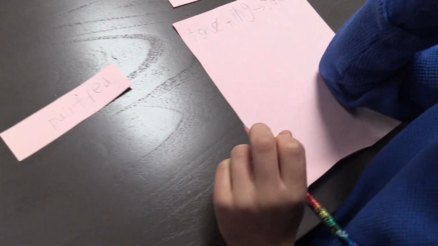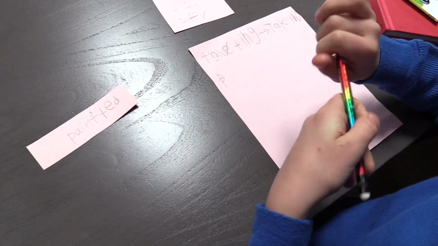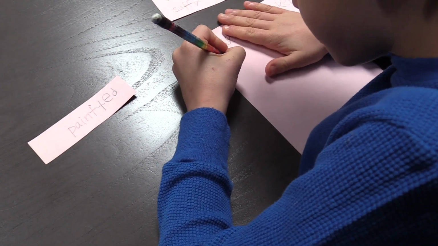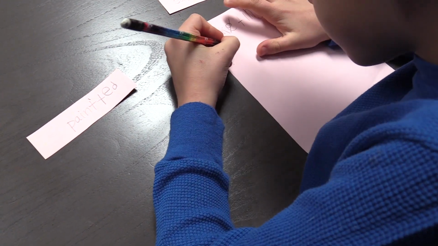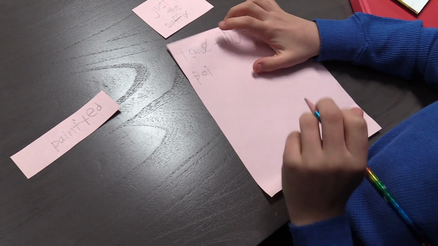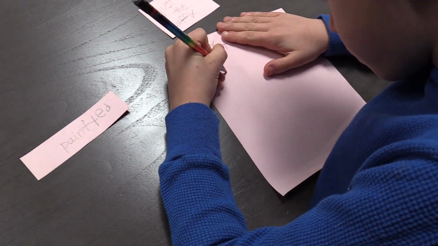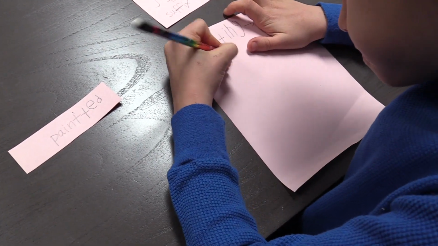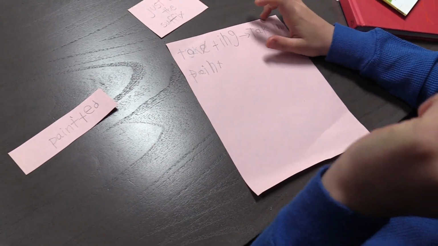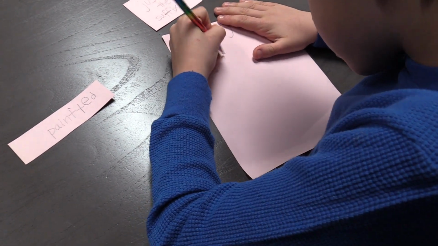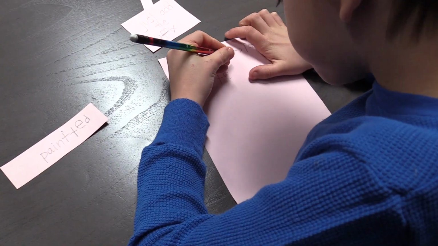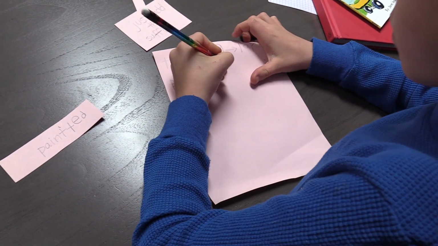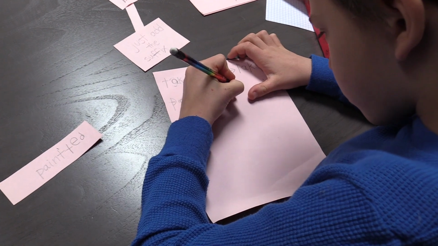All right. So let's write the word sum on your paper. P-A-I. Excellent. You remembered that's a digraph, A-I. N. T. Okay. Plus E, D. Very good. Now your is rewritten arrow.